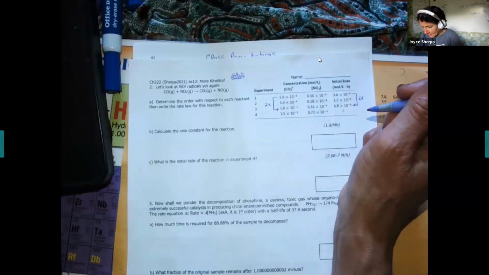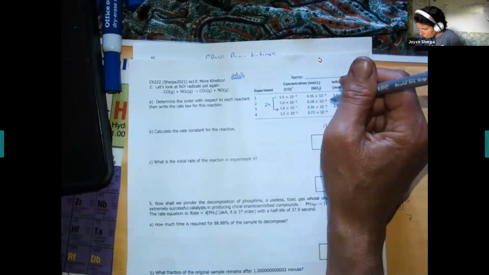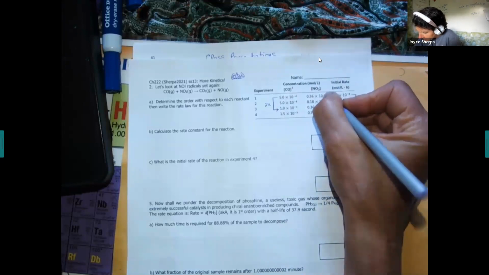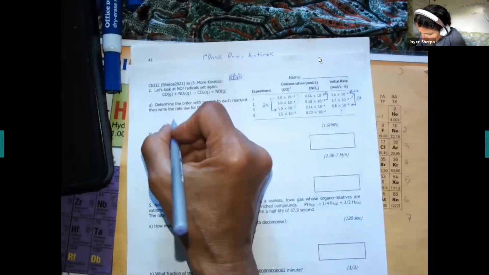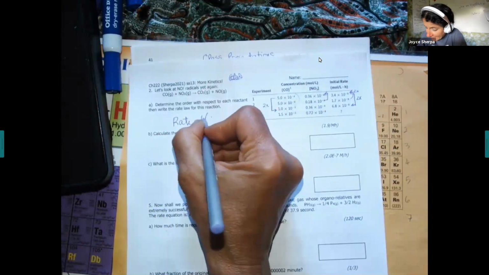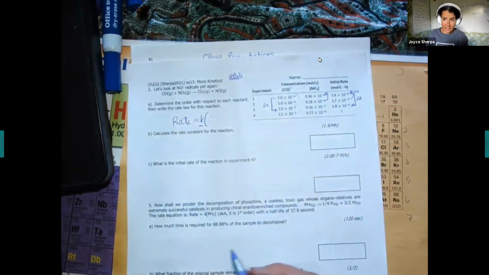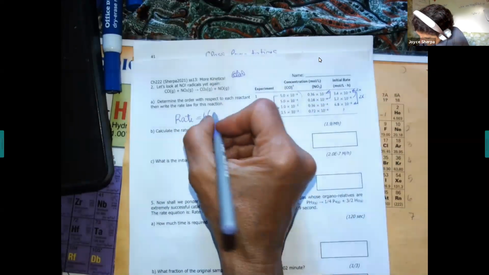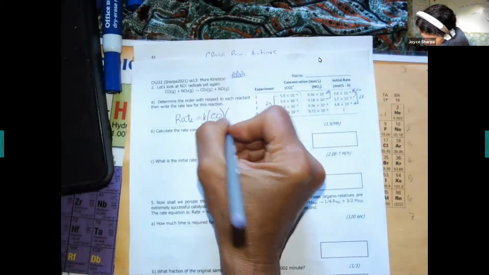And then to figure out for the NO2, I'm going to go from 2 to 1. So the CO doesn't change, but I doubled there, and in this direction it doubles. So it's first order for both of them. So we would just write the rate equals K. Don't forget to write K. The rate laws always have a K there, and CO times NO2.